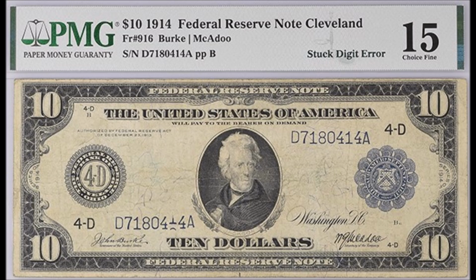Part of the digit may be truncated and part of the adjacent number on the wheel might be seen. For example, this 1914 $10 Federal Reserve note has a stuck digit error affecting the second to last digit of its left serial number. The wheel is stuck between the 1 and the 2. These notes generally sell for thousands of dollars at auction.